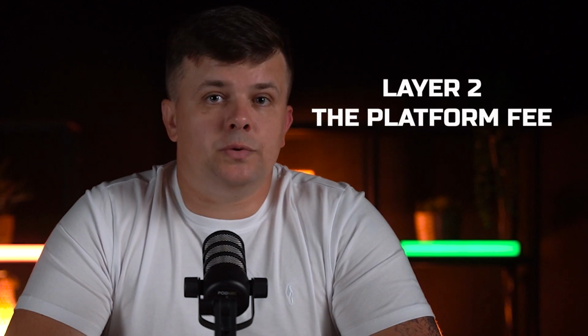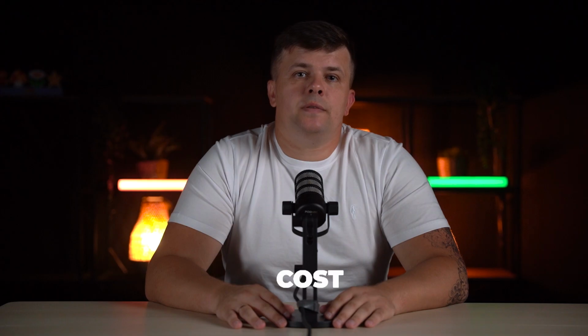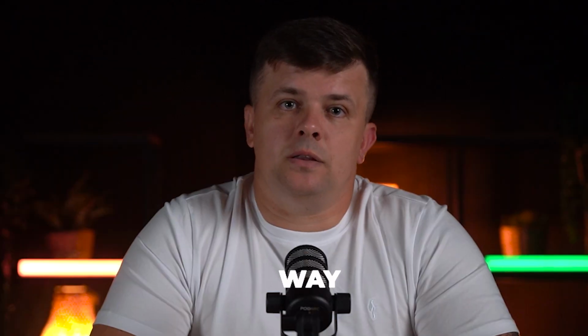Layer 1. Media cost. What you actually pay for the ad space. Layer 2. The platform fee. DV360 takes a percentage of your media spend. The exact rate depends on your contract and what features you use. But it's a real cost that doesn't exist the same way in Google Ads.